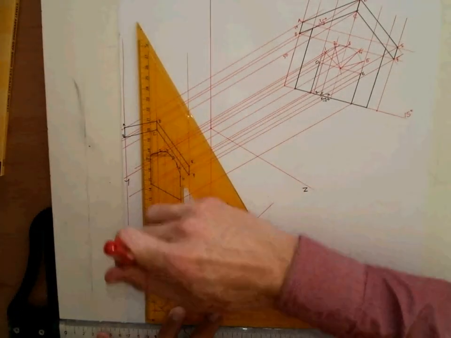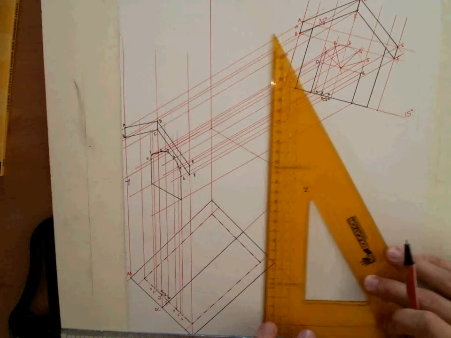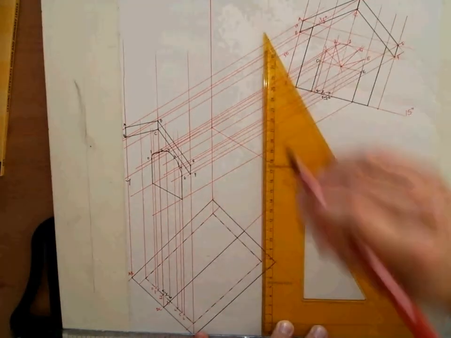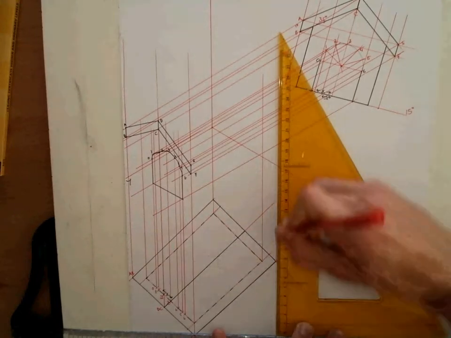I'll go ahead and finish off the rest of the drawing. So I'll bring up the body. That's the back of it.